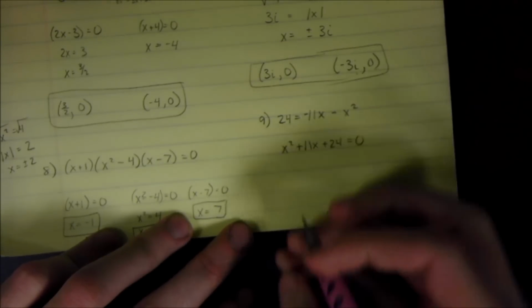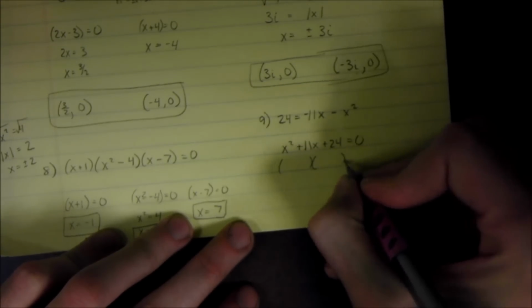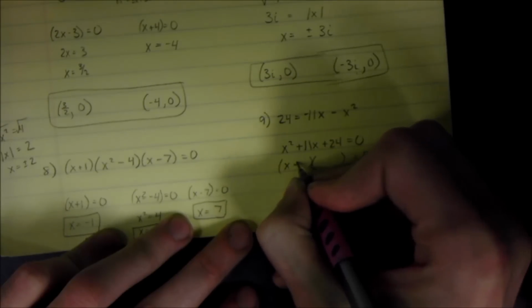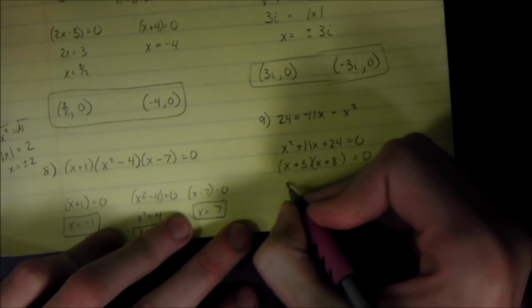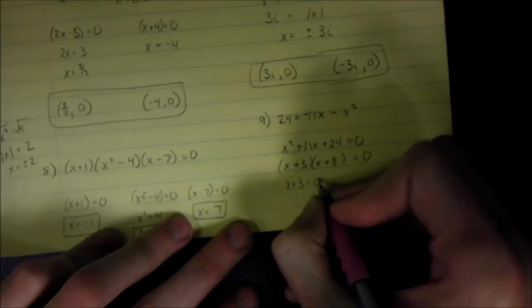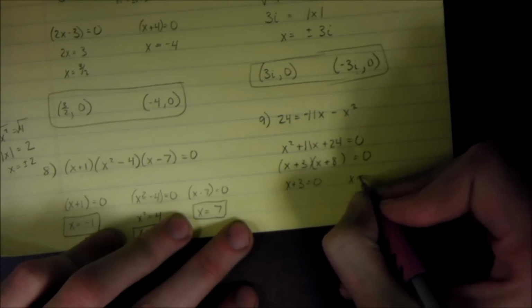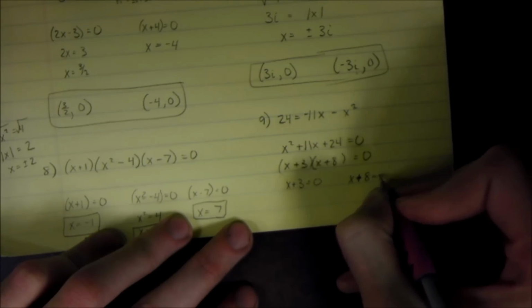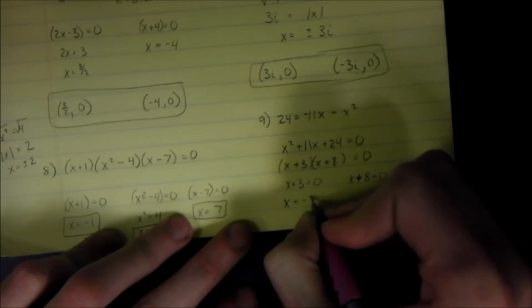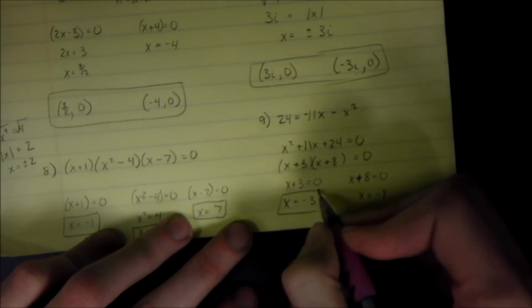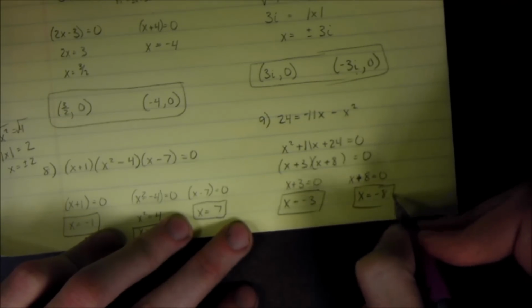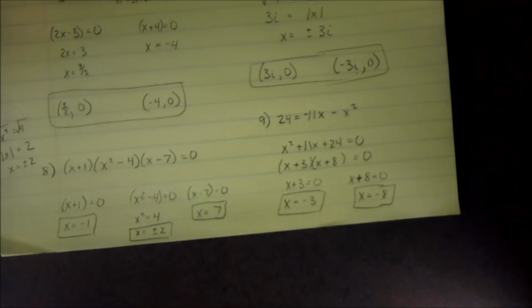And if I want to solve for x, I need to factor this. So that would be x plus 3 and x plus 8. And then set the factors equal to 0. x plus 8 equals 0. So x would be -3 and -8.